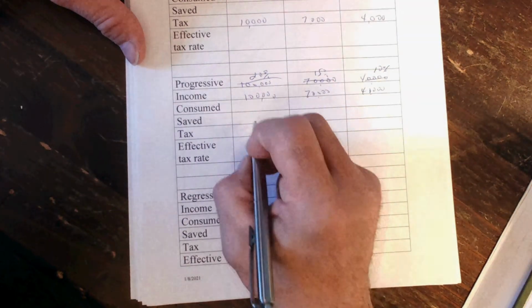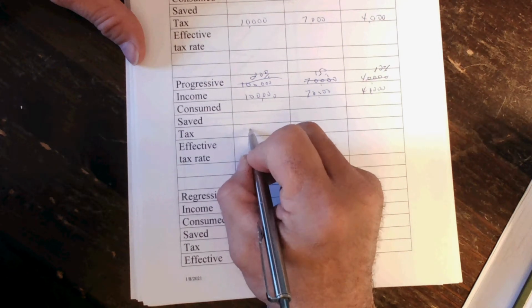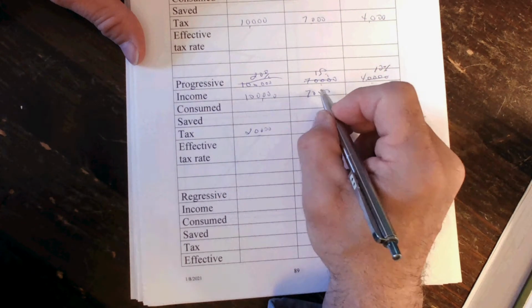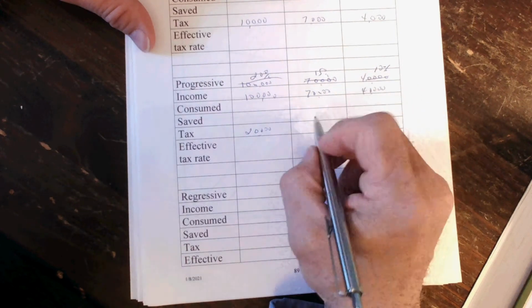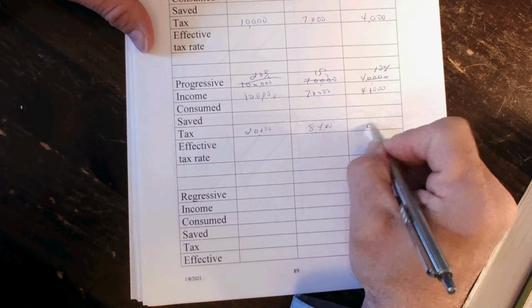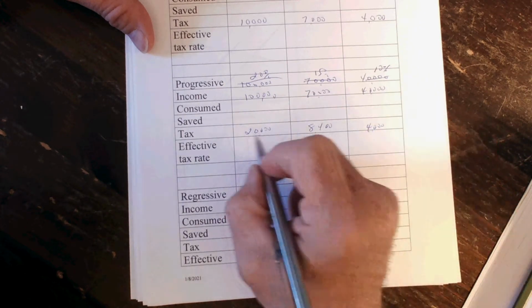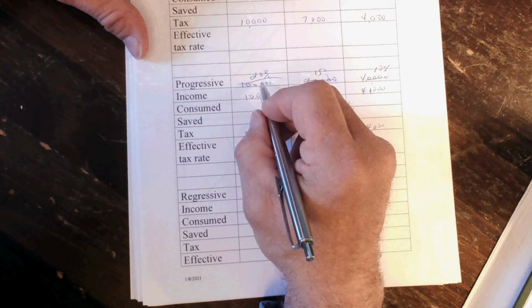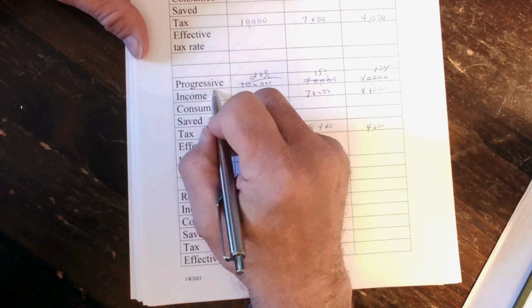The higher income person would pay $20,000. This group would pay $8,400, and this group would pay $4,000. So the more affluent pay more in dollars and also more in percentage, and that's a progressive tax.